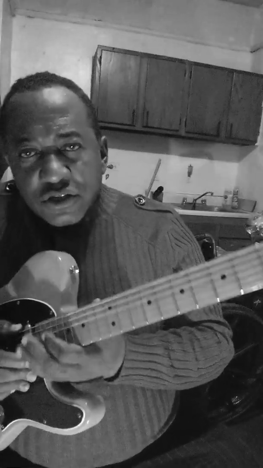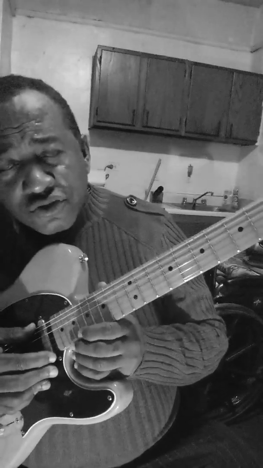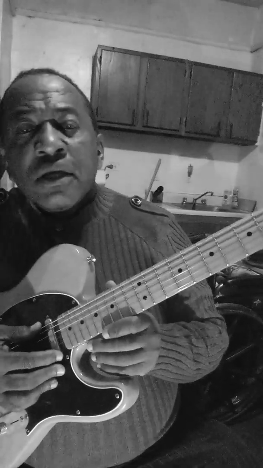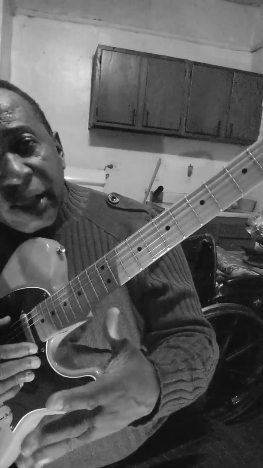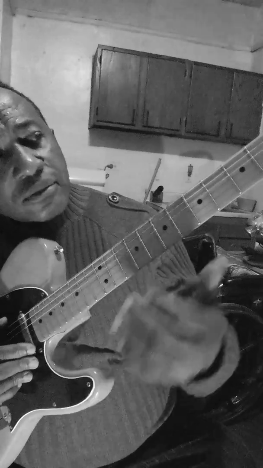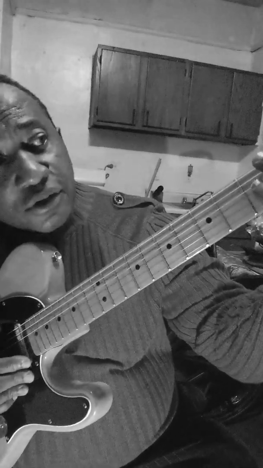So again, if we start on the first string, remember we started on the E. We pluck the string, no finger applied, open E, we apply the first finger to the first fret.